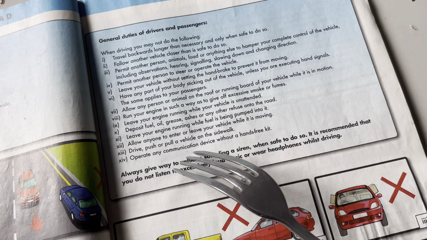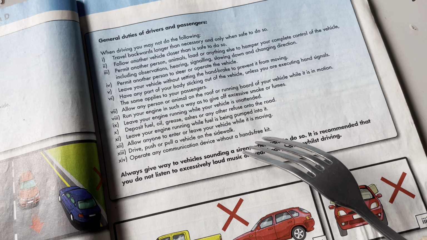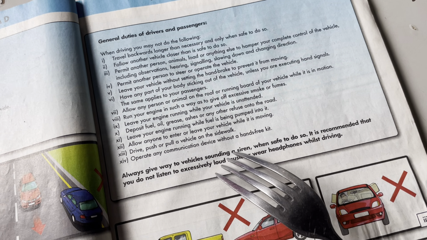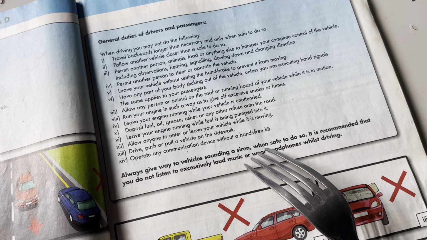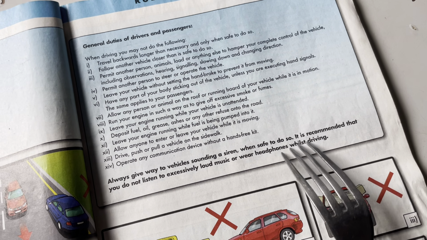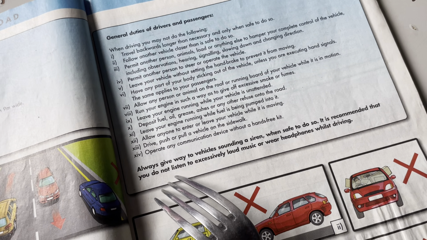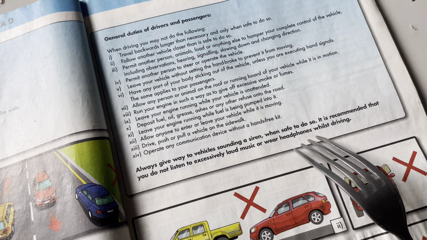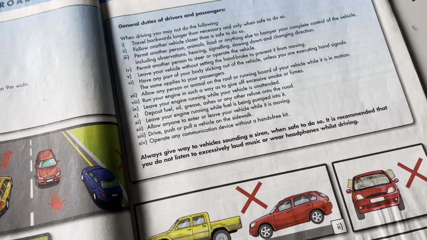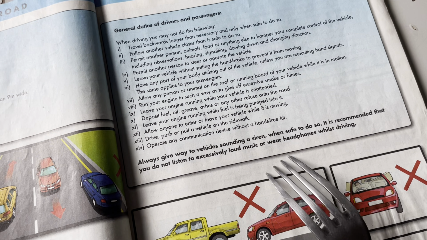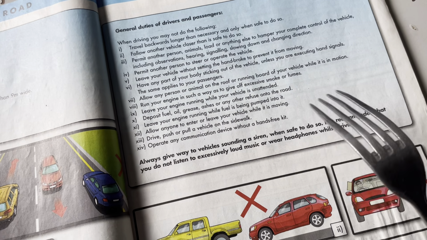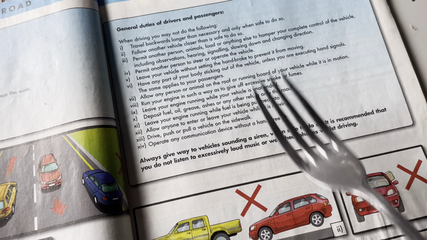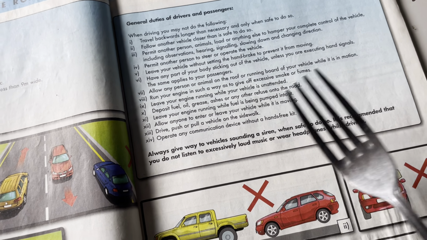You may not operate any communication device without a hands-free kit. So then, you must always give way to vehicles sounding a siren when safe to do so. It is recommended that you do not listen to excessively loud music or wear headphones whilst driving. You may wear maybe one, but not headphones that put you in a position whereby you're not even hearing a vehicle that's sounding a siren.